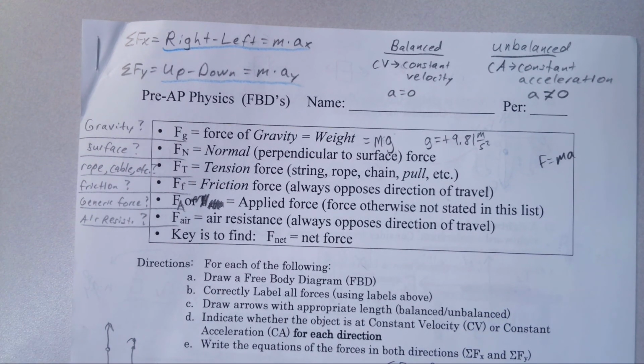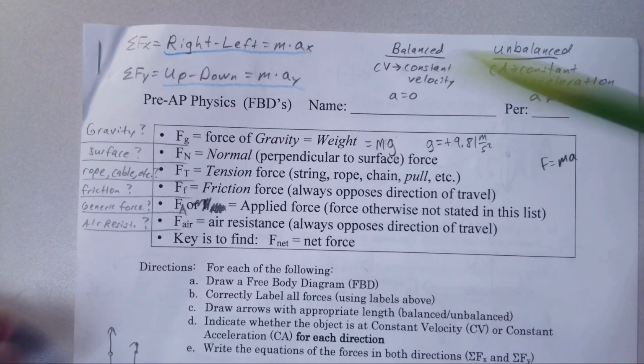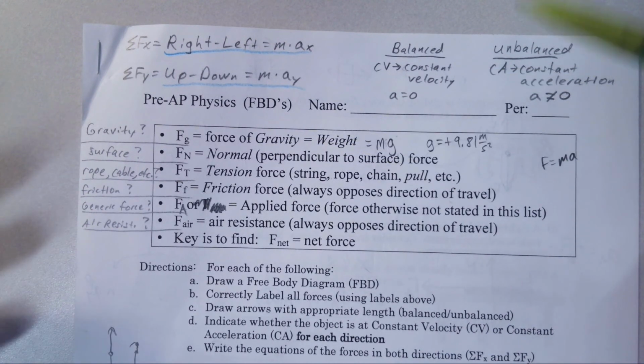It should be repeatable, where you're going to go through: do we have gravity? Do we have a surface? Do we have a table? Do we have friction? Do we have all these other things? So the first one is the force of gravity, F of g, that is also equal to your weight.